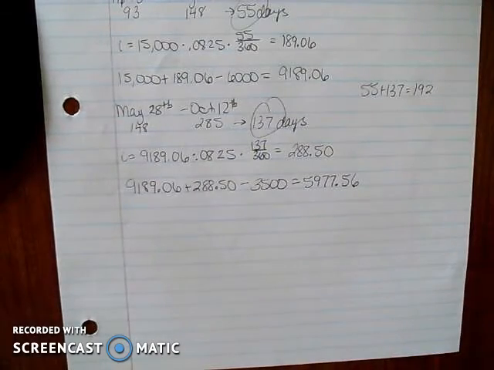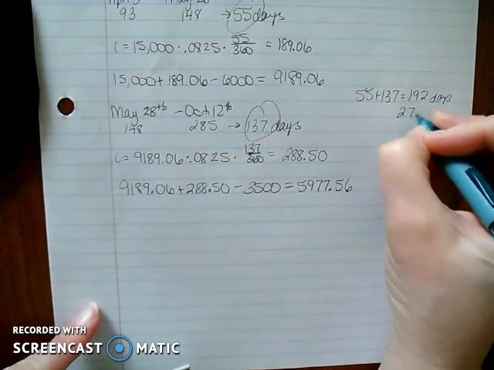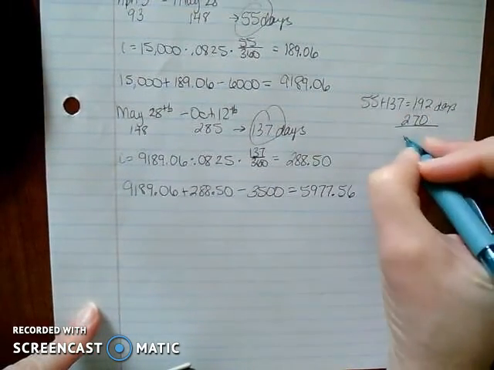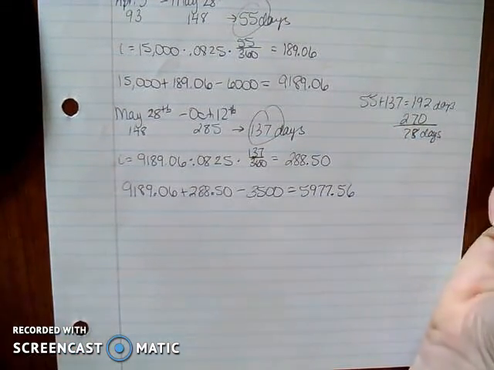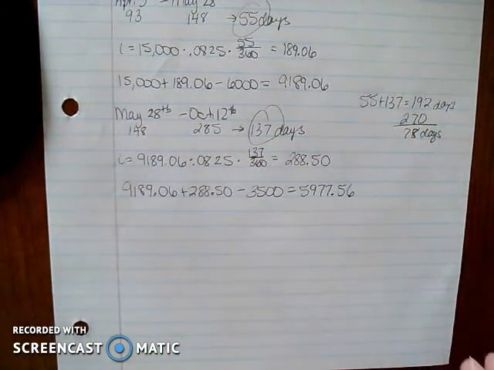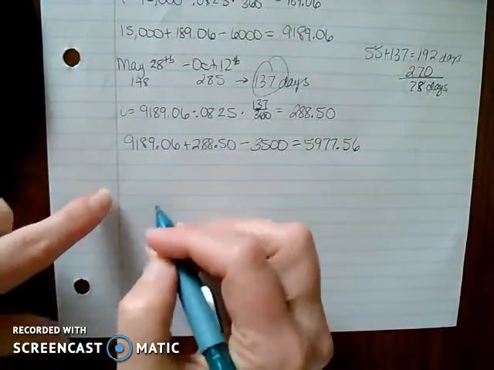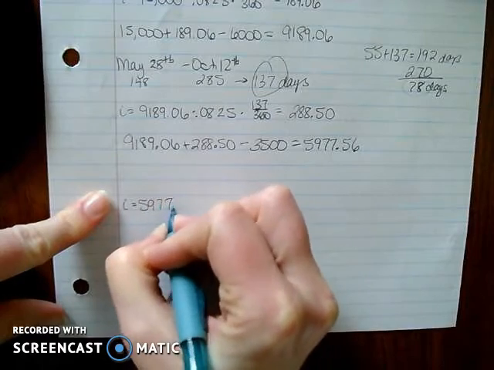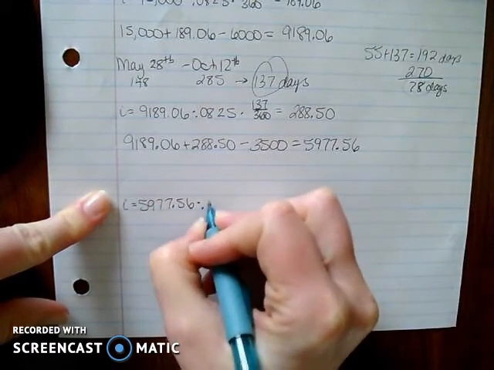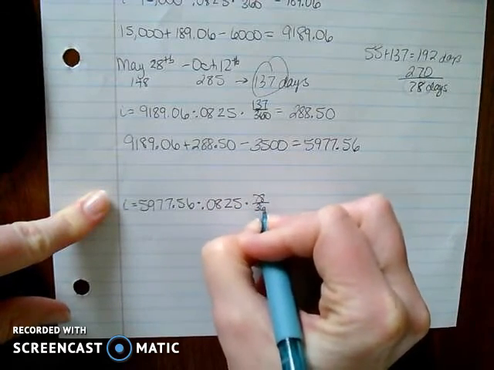Okay, so we've used 192 days so far. Our loan was for 270 days. So that means we have 78 days left on our loan. Okay, so technically you don't need to even look to see what that is. You just know this next part, you can do 5977.56 times 0.0825 times we have 78 days left on our loan.